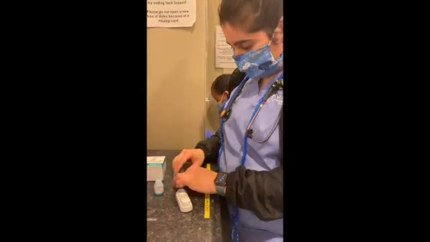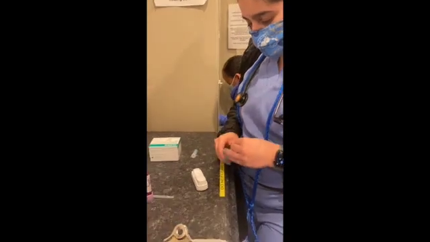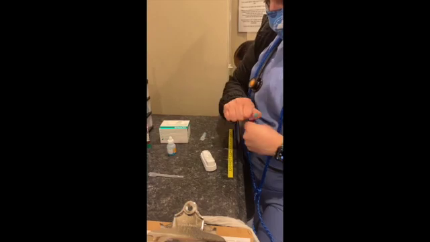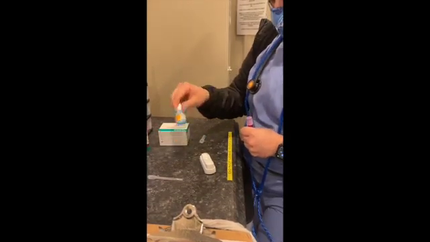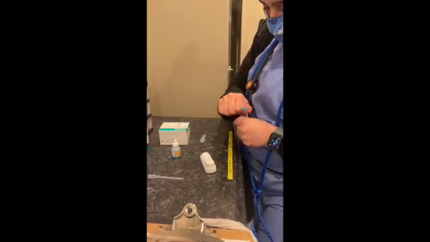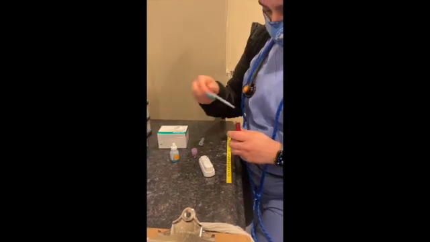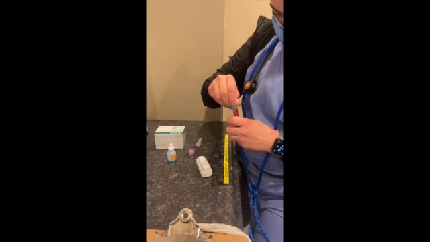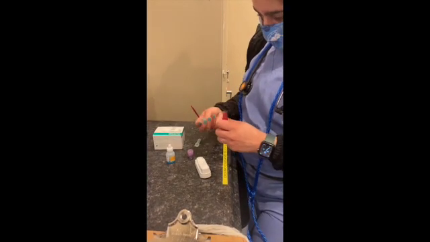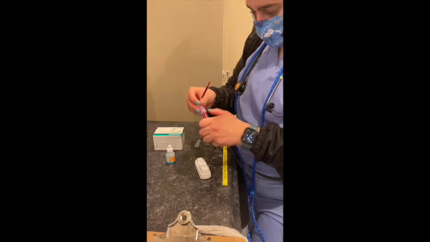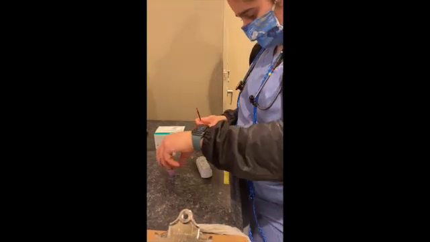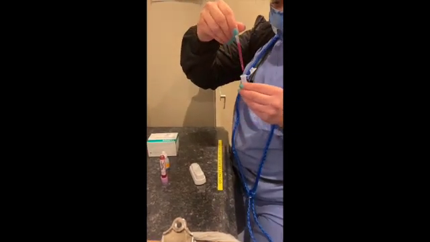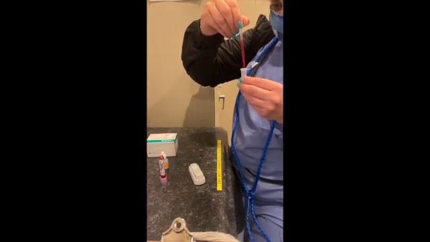Cover just in case. Just want to make sure that the test is at room temperature before you run it. And the lot number for this matches the lot number for the test. Like I said, it's 3 drops of the blood.